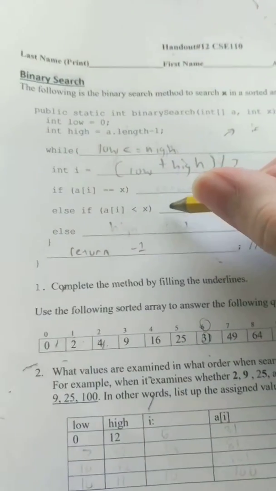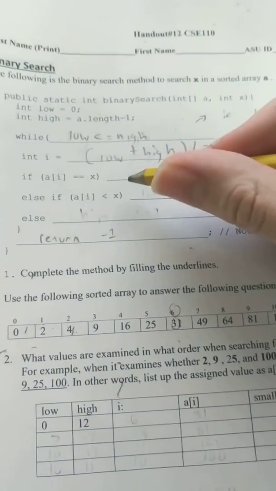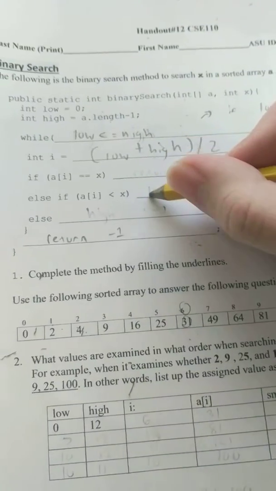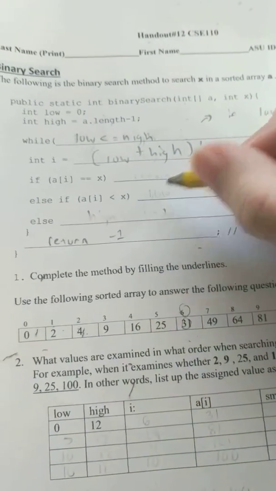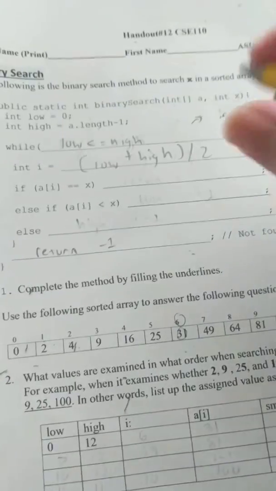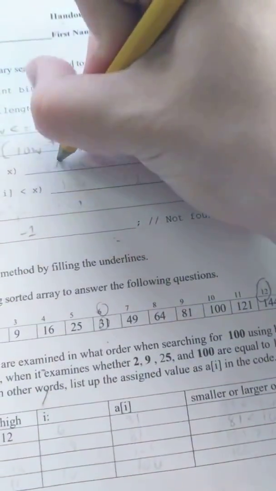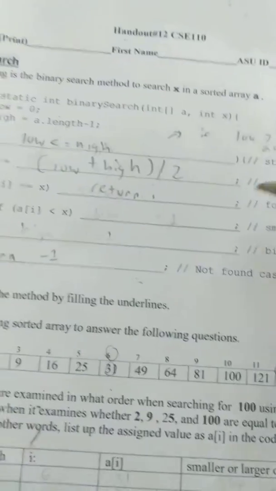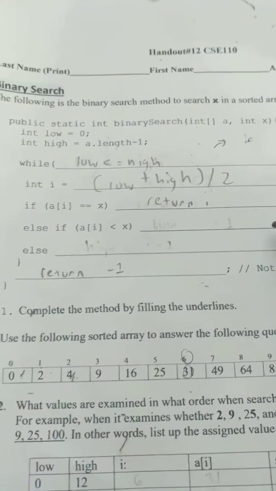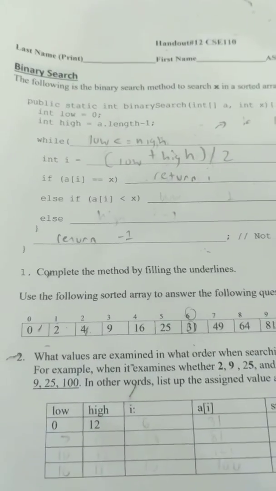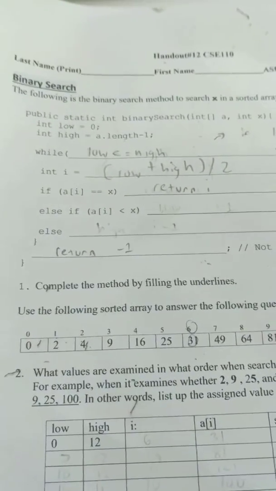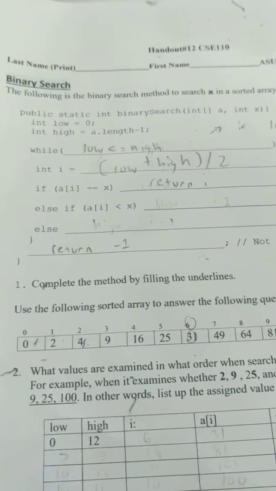If A[i] is equal to x, that means if we are trying to find 31 and A6 equals 31, then we return i, which basically means it was found in the 6th position of the array. If A[i] is less than x, that means we have to search in the right side of the array.